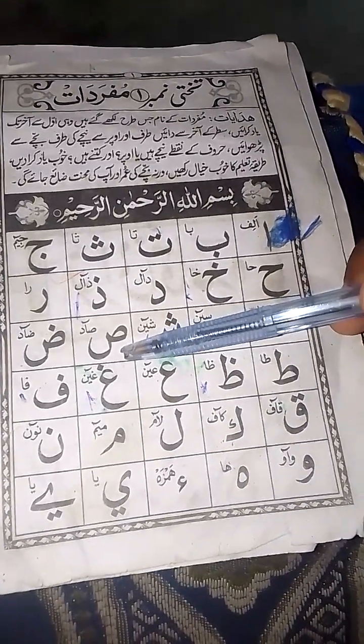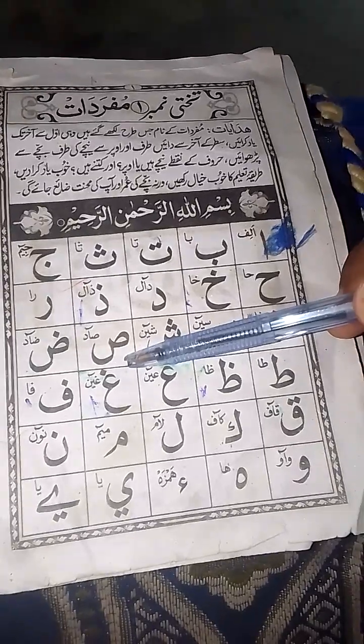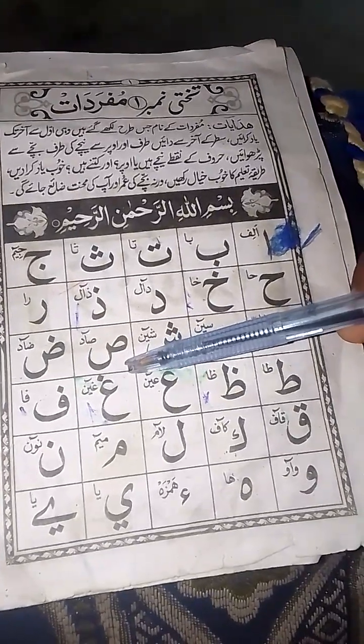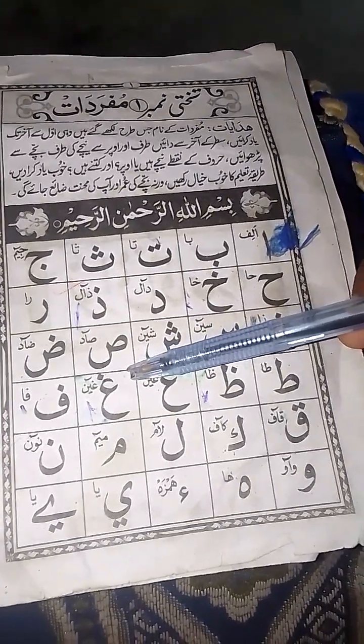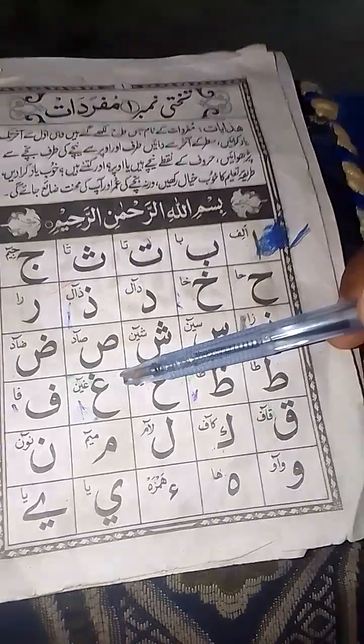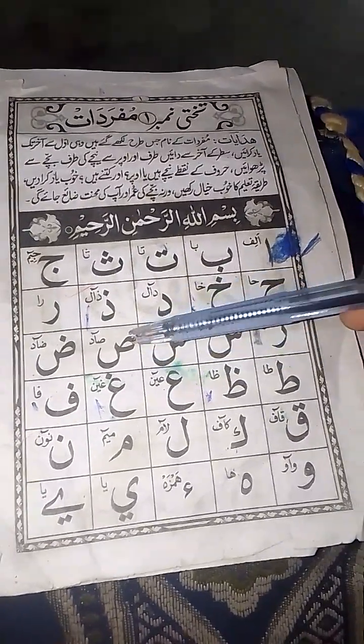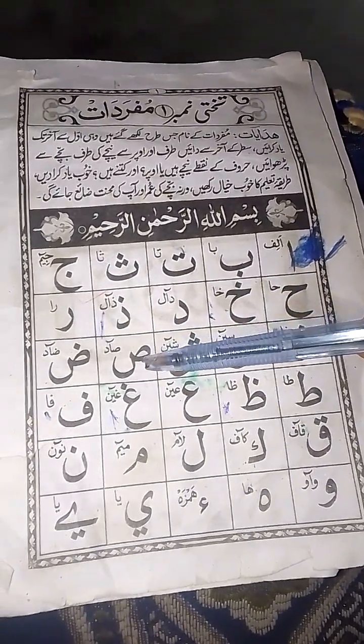Sod. Sod. Tongue is placed behind the bottom teeth. Sod.